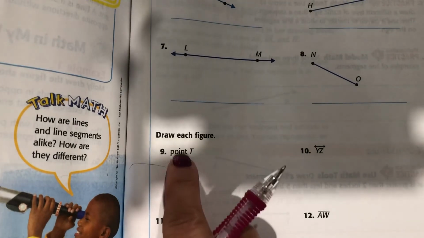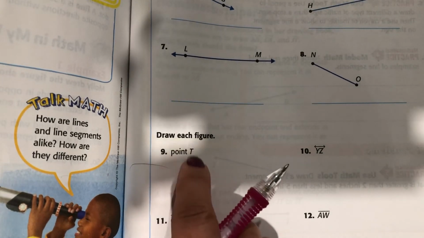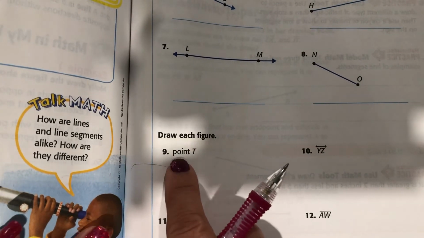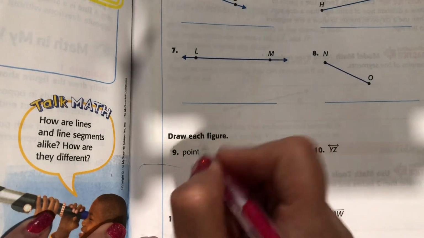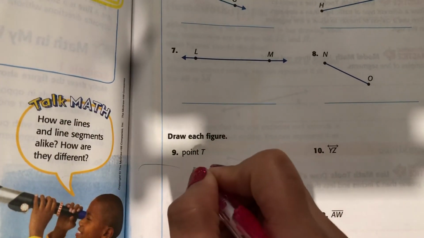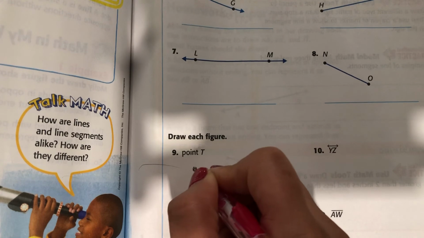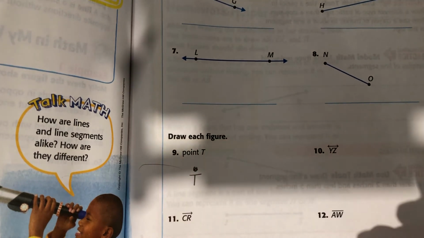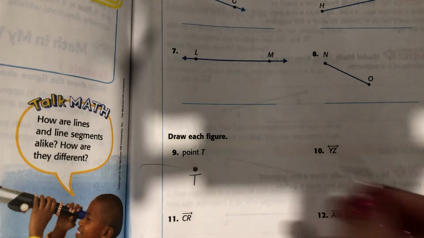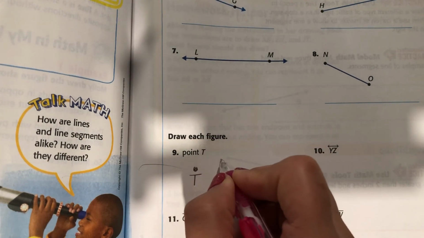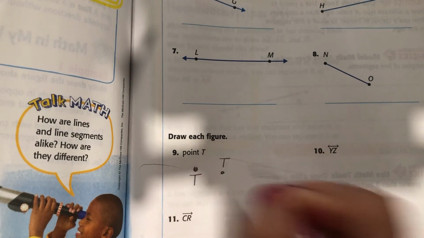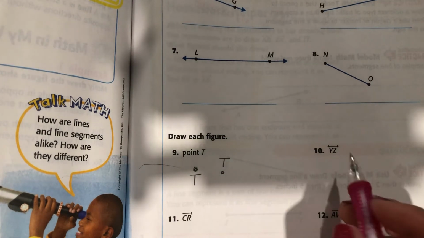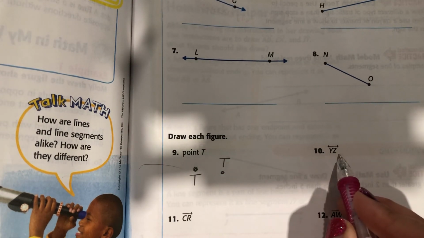All right? Here, they're giving you the name, so you will draw the figure. So this is point T, so all you're going to do is draw what it says, a point, and then call it T, okay? Or you can put the T above. It doesn't matter, okay? Draw each figure.